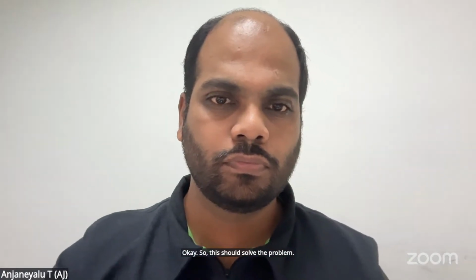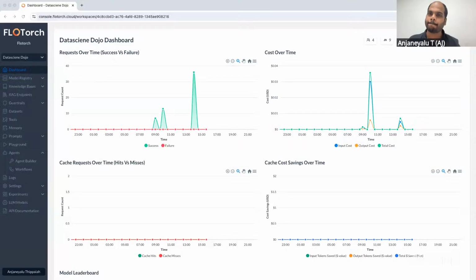Okay, so this should solve the problem. Do you see the screen for FloTorch? Alishba, can you confirm, please? Yeah, it's working fine. Awesome.